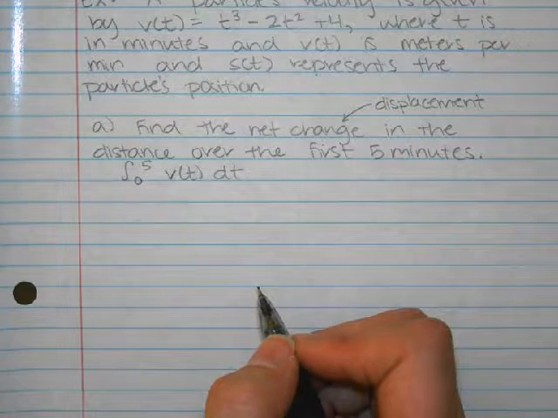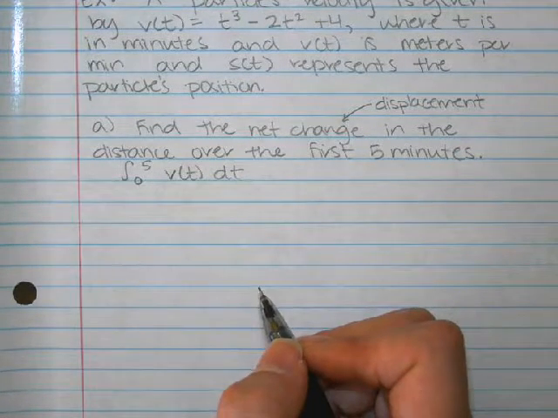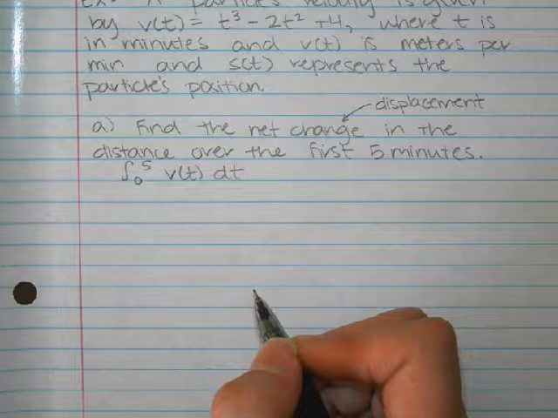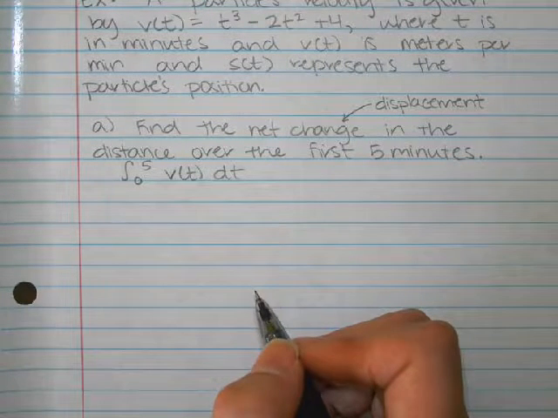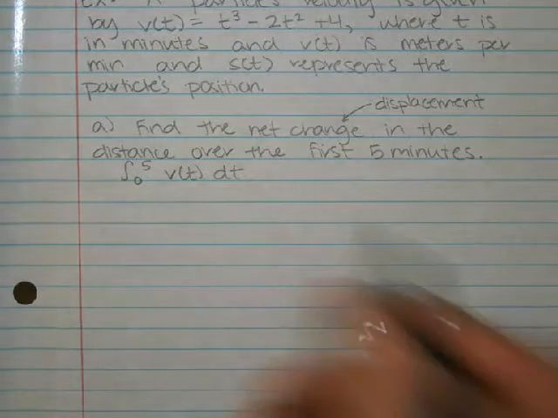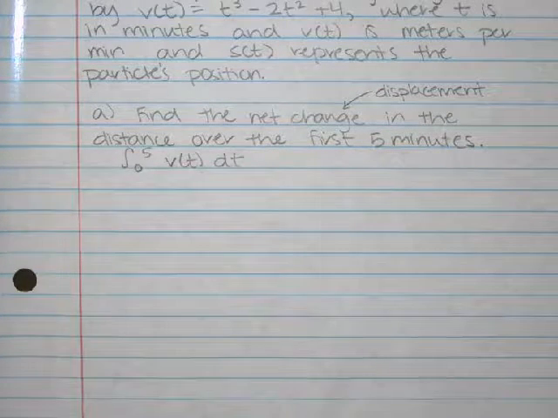So the one thing that's going to change, you're going to start to be able to recognize this really easily in these problems, is that when you find total distance, you're going to use an absolute value sign so that you can add up all those distances without any canceling out. Okay, so we're going to go ahead and do this problem by hand, find the net change in the distance over the first 5 minutes.